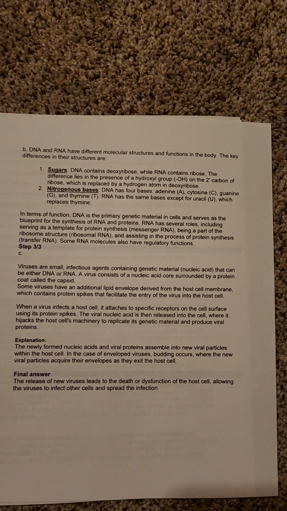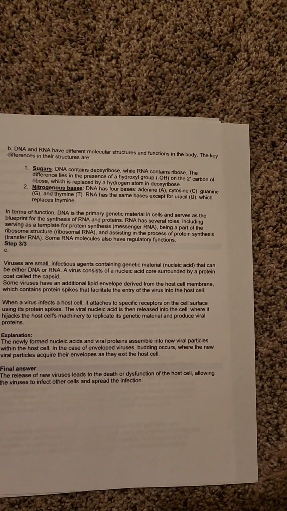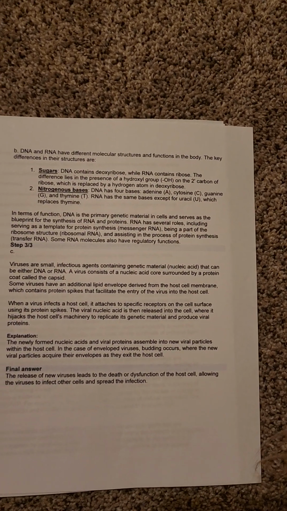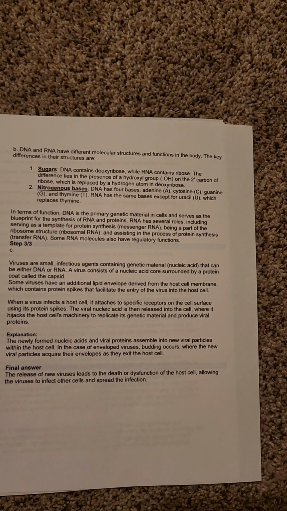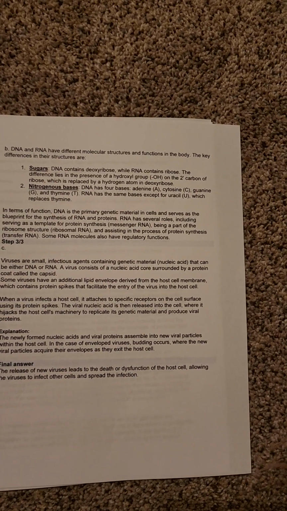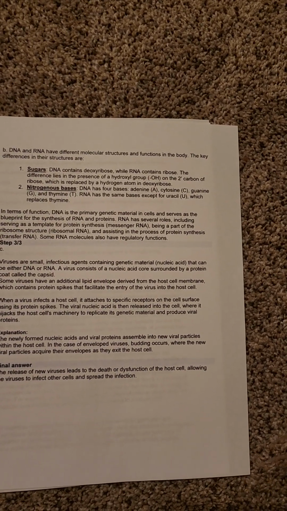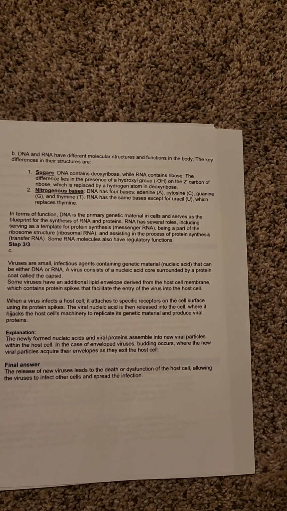In terms of function, DNA is a primary genetic material in cells and serves as a blueprint for the synthesis of RNA and proteins. RNA has several roles, including serving as a template for protein synthesis, messenger RNA, being part of the ribosome structure, ribosomal RNA, and assisting the process of protein synthesis, transfer RNA. Some RNA molecules also have regulatory functions.